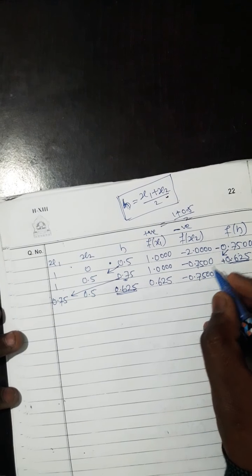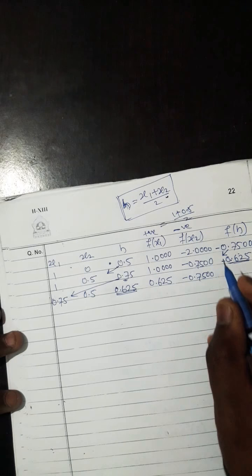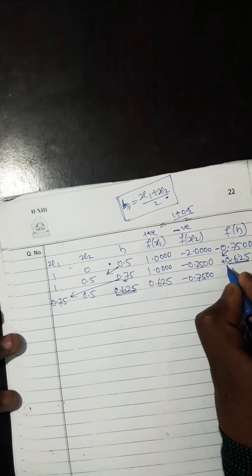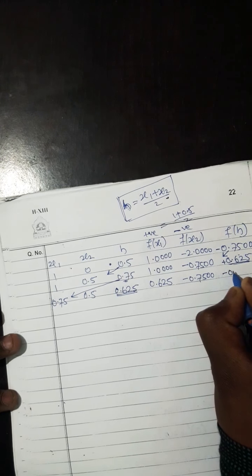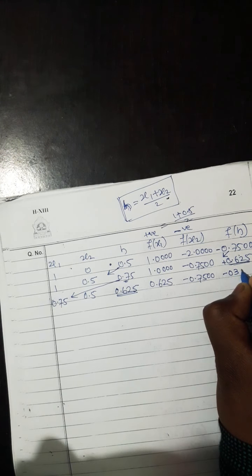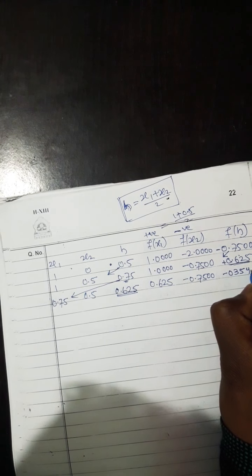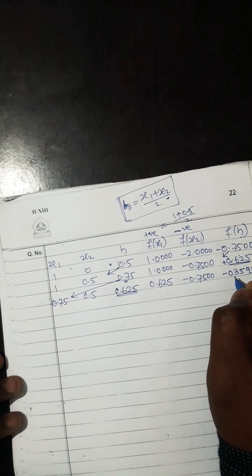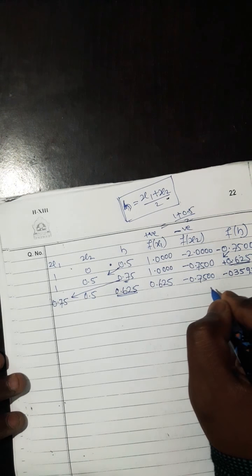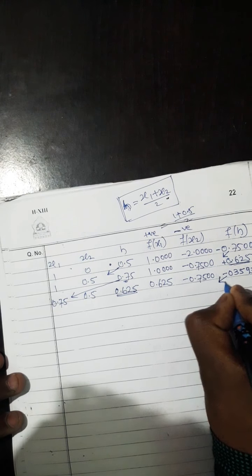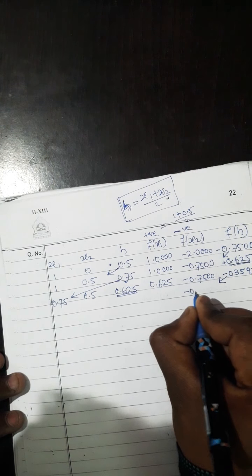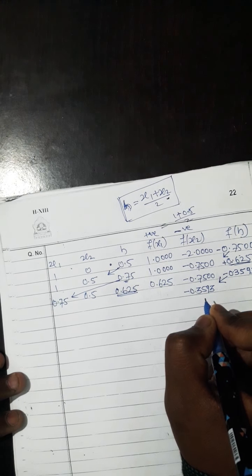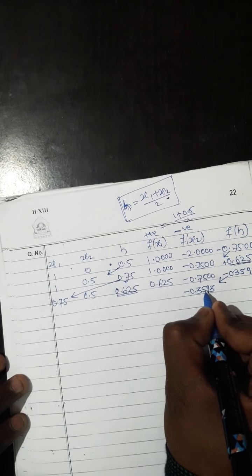When you insert this value in equation 1, you will get minus 0.3593. Okay, this is again a negative sign, so we have to take this negative sign on this side, and it will go here, that is 0.3593. Okay, we have inserted it here with a negative sign.